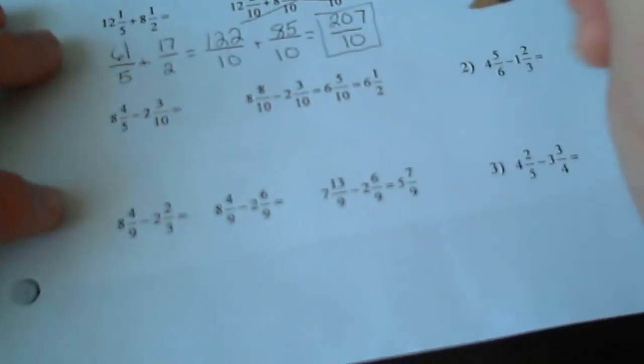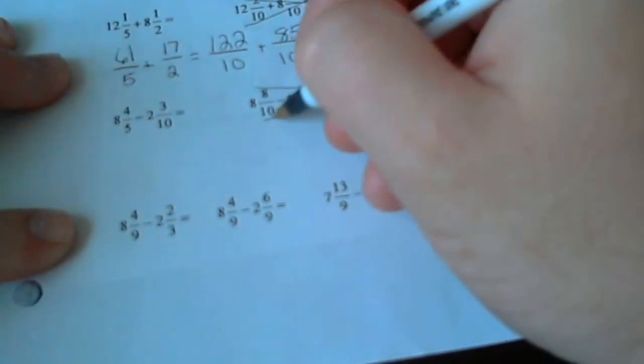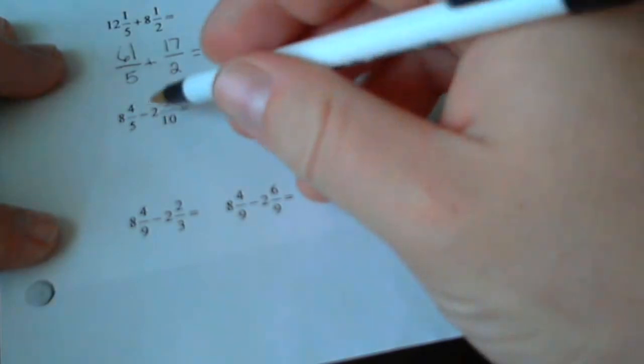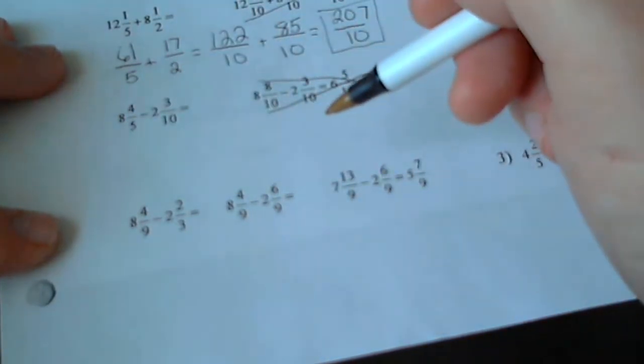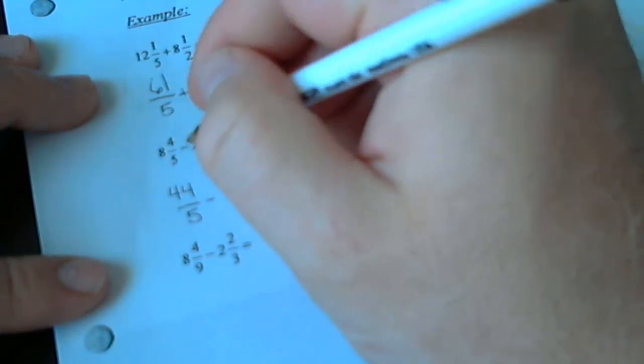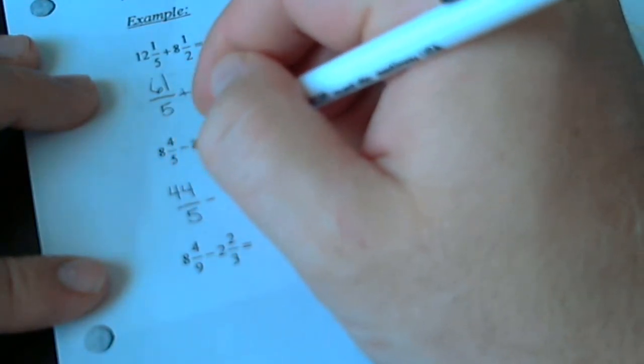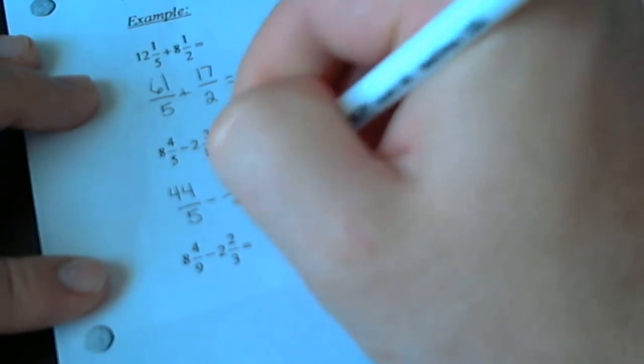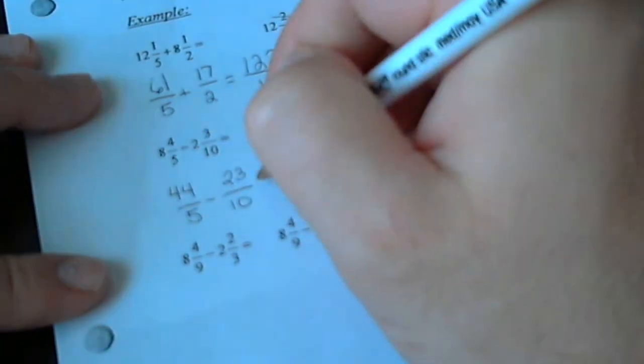The same thing goes if we are subtracting. Remember, draw an X through this. I'm not a big fan of it. We're going to do them this way, okay? Let's change these mixed numbers to impropers. 5 times 8 is 40, plus 4 is 44 over 5, minus 10 times 2, which is 20, plus 3 is 23 over what was already there, 10.